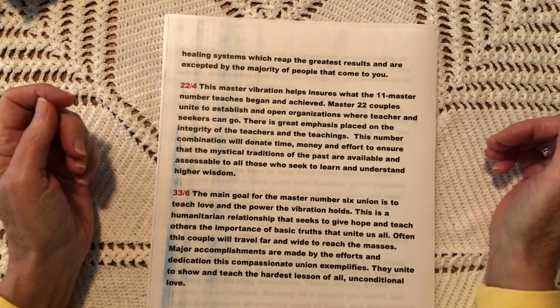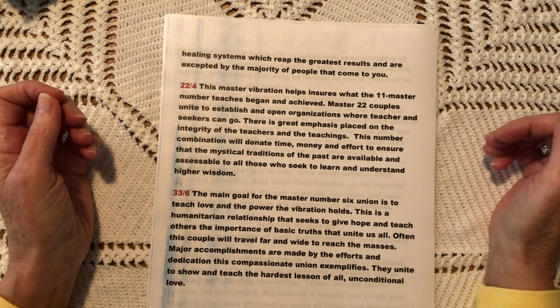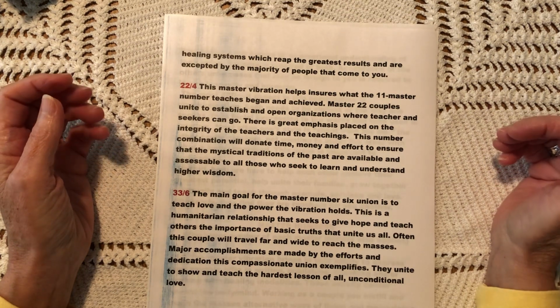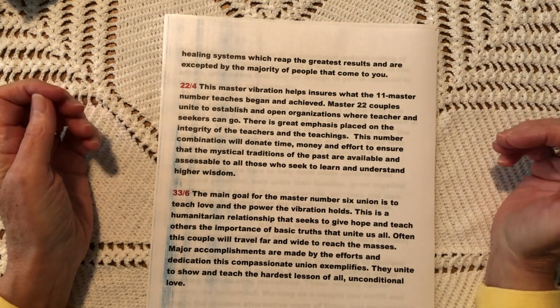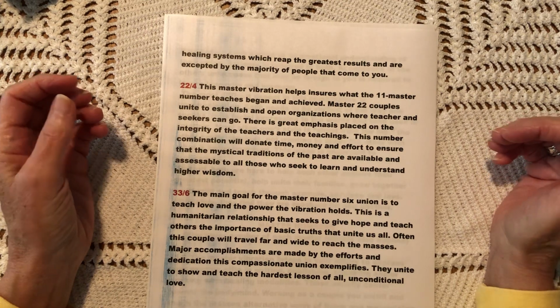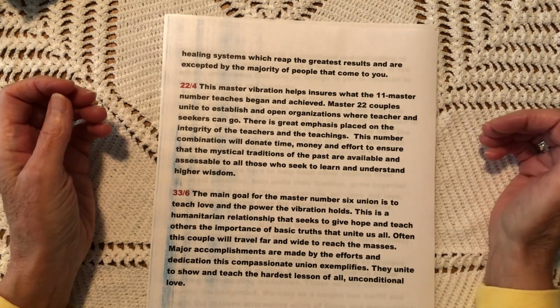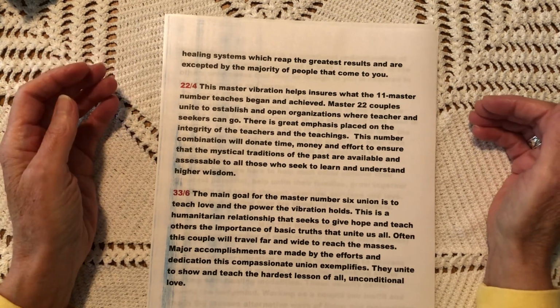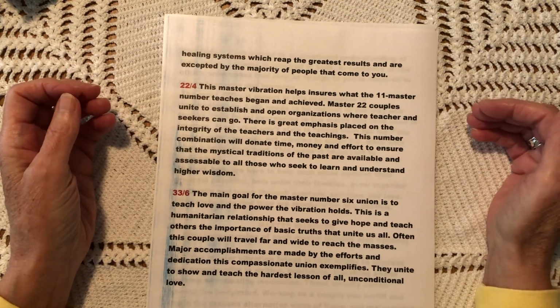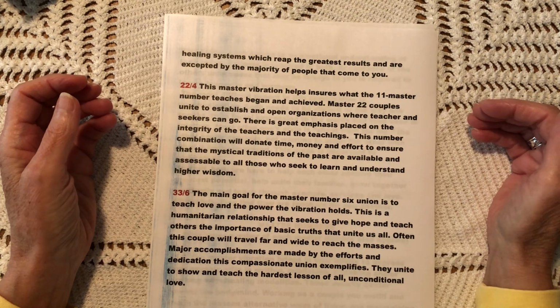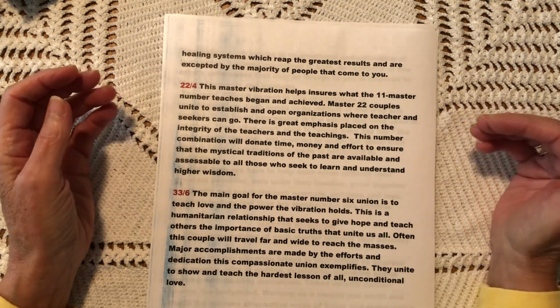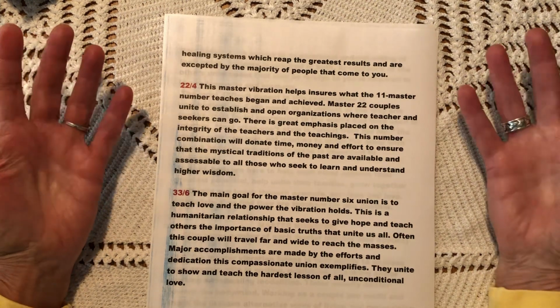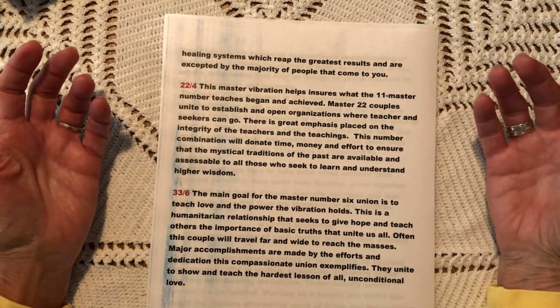And lastly, the 33-6. The main goal for this master number and 6 union is to teach love and the power the vibration holds. This is a humanitarian relationship that seeks to give hope and teach others the importance of basic truths that unite us all.